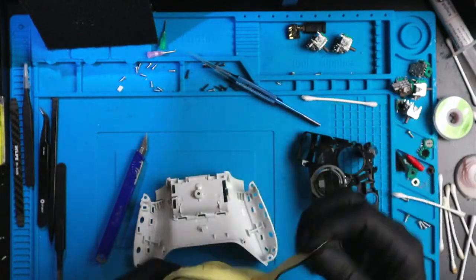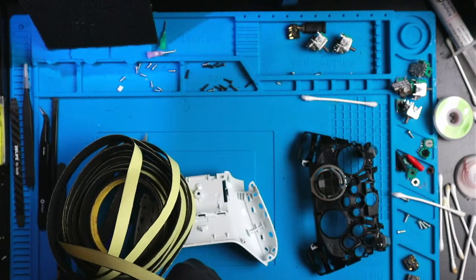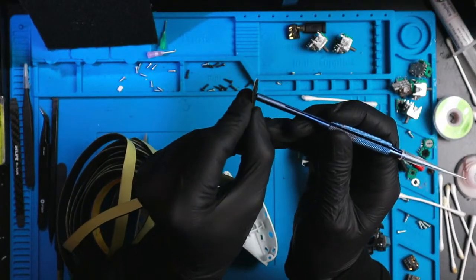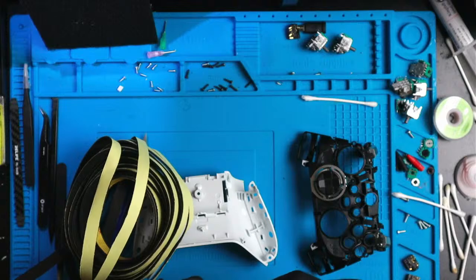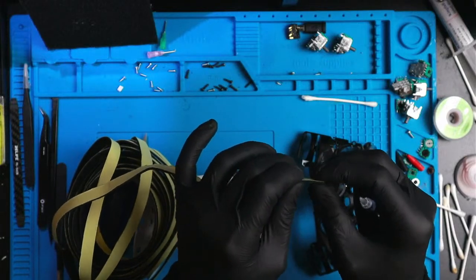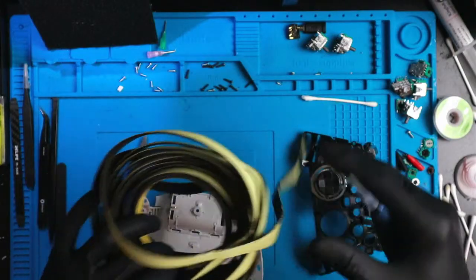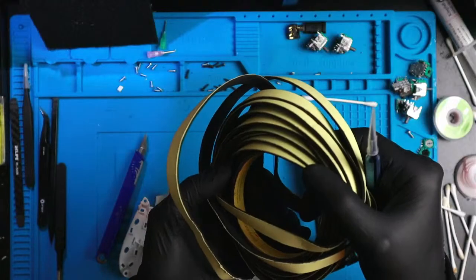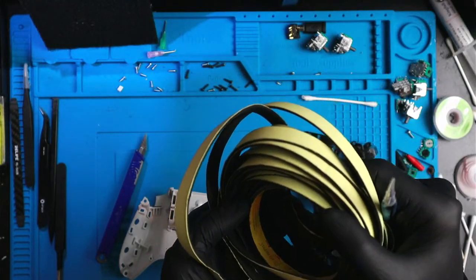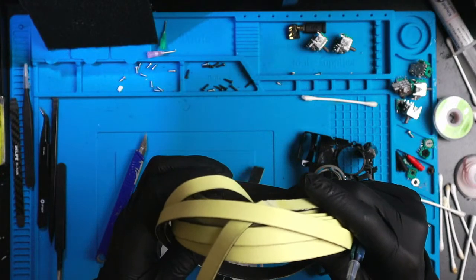found some of this stuff, which if I tap the tweezers against this, you probably can't even hear it. It's pretty good stuff. Yeah, I think it's like EVA foam or something like that. Got it from AliExpress. It might say on the inside. No, it just says Wang Ching on the inside. Special tape.